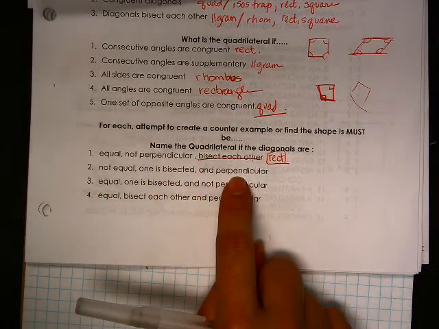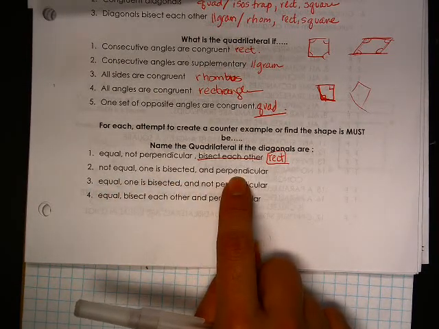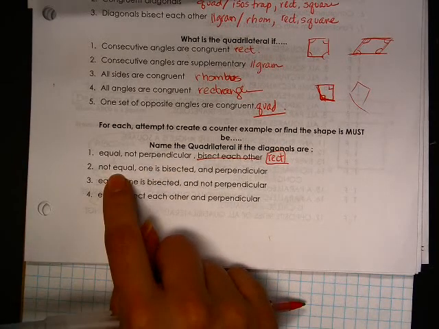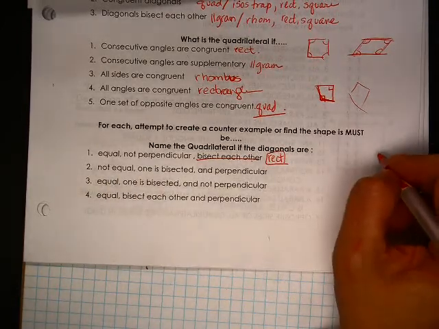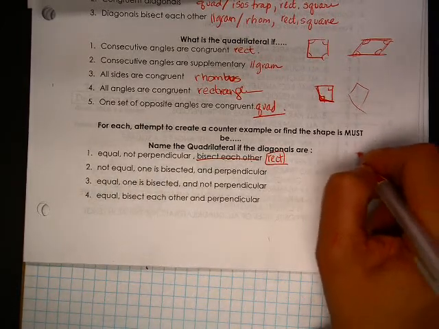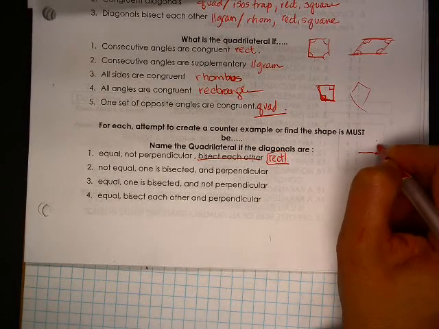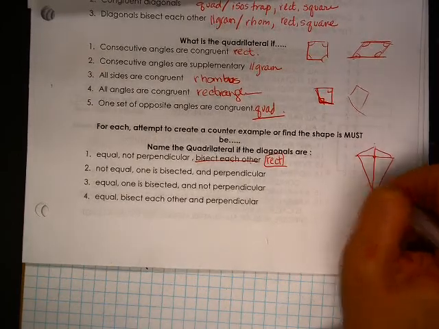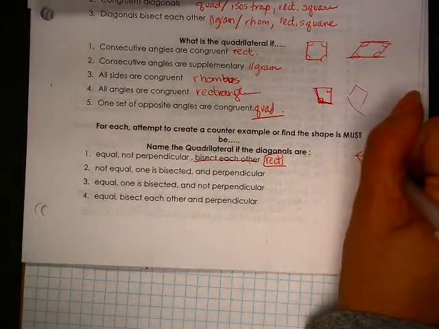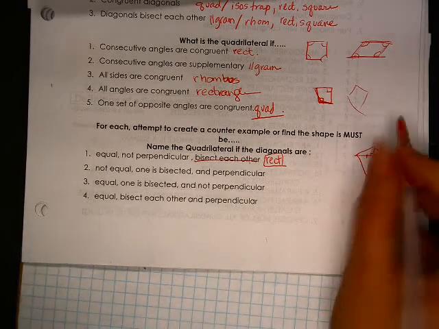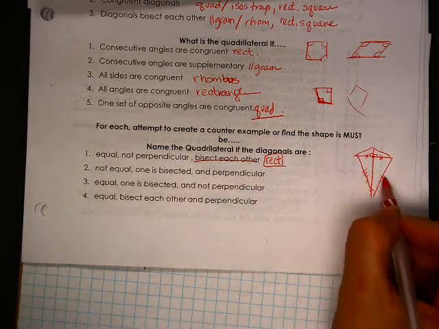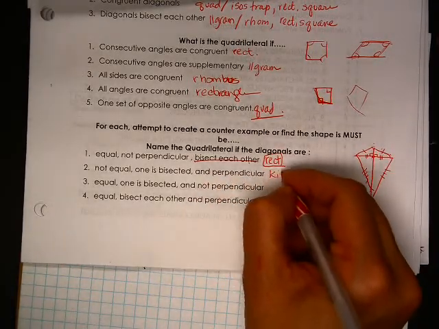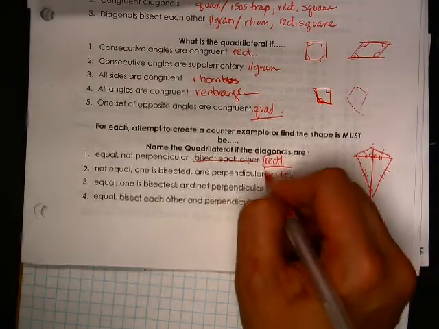Let's see. They're perpendicular, which could be a kite or a rhombus. One is bisected, which means rhombus is out, so it could be a kite, and not equal. So I look at this and I say, well, let's see. One is bisected. We're going to cut that in half, and it's going to be perpendicular. So do we have enough information? So this is equal to this. We've got our 90 degrees. That means based on side angle side and side angle side, I actually do have a kite. So I cannot draw a counterexample.